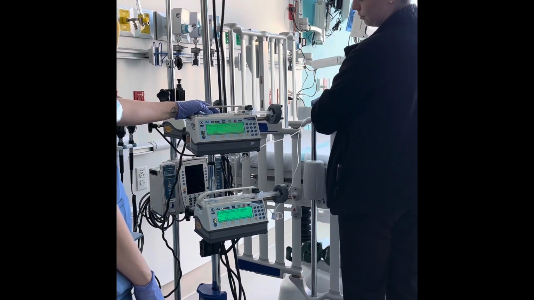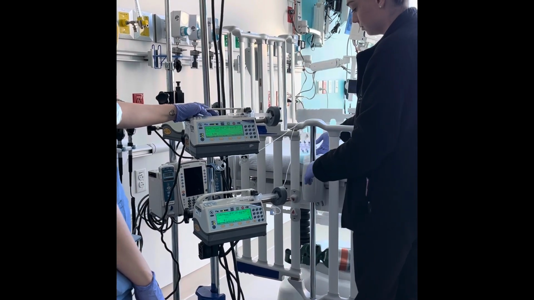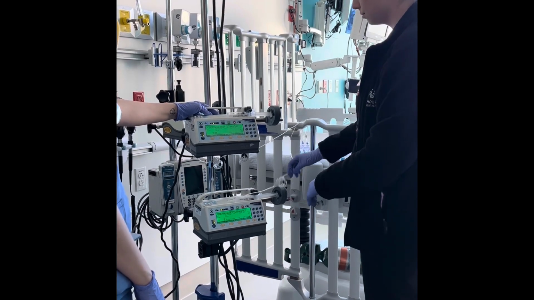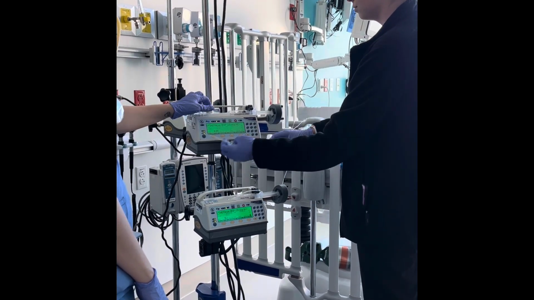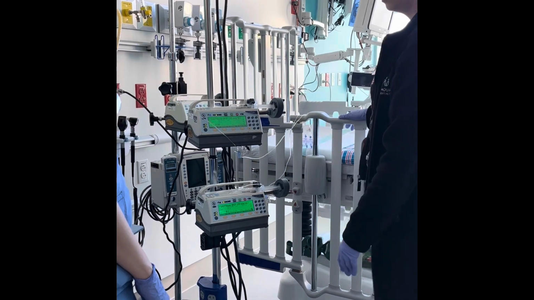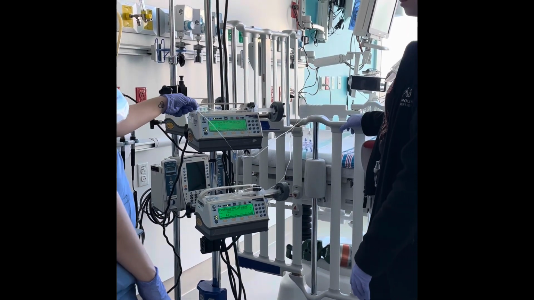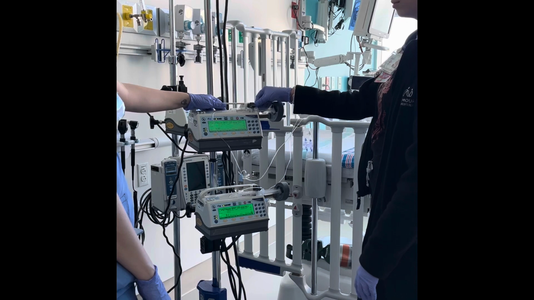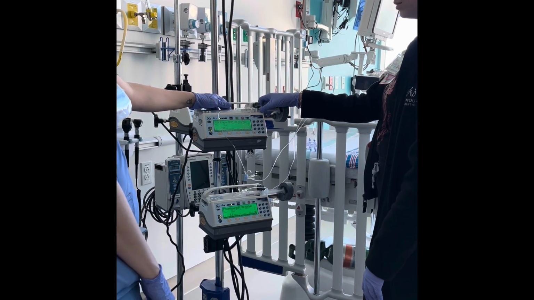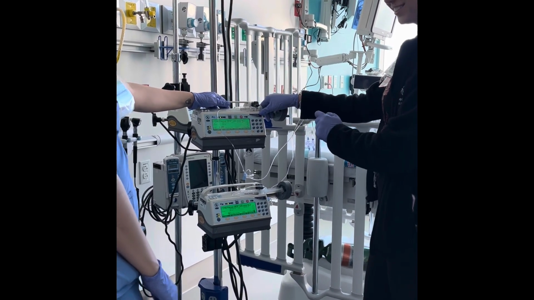We should have an empty port on the manifold, or an empty bifuse, trifuse, or quad fuse, to attach the new syringe and tubing. As a reminder, we're using filtered tubing in our unit. Do you want to double verify this?